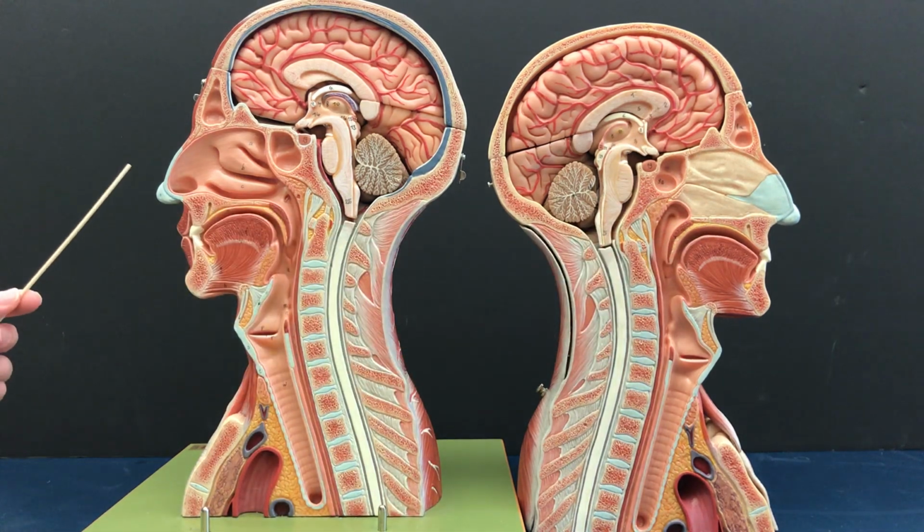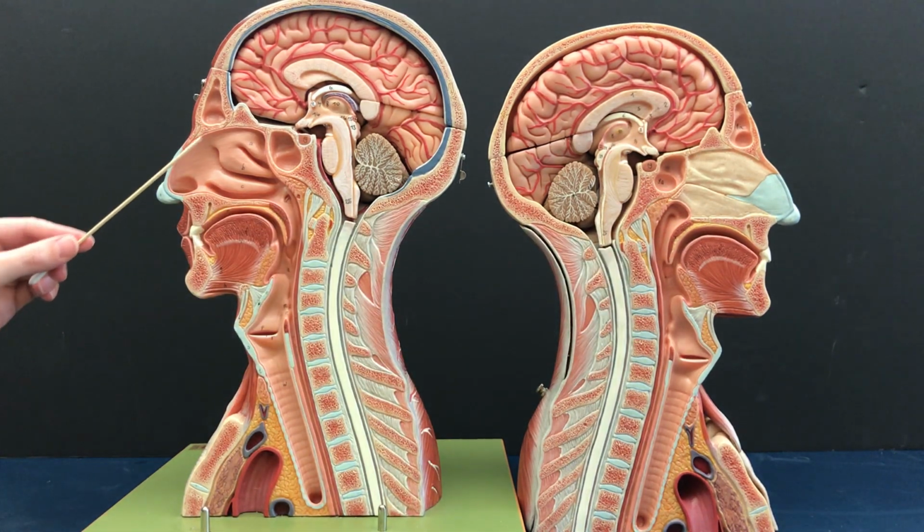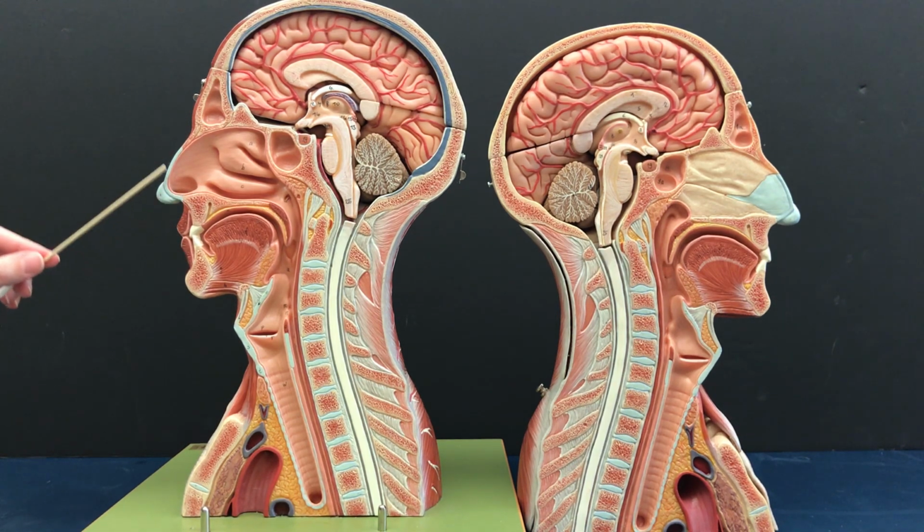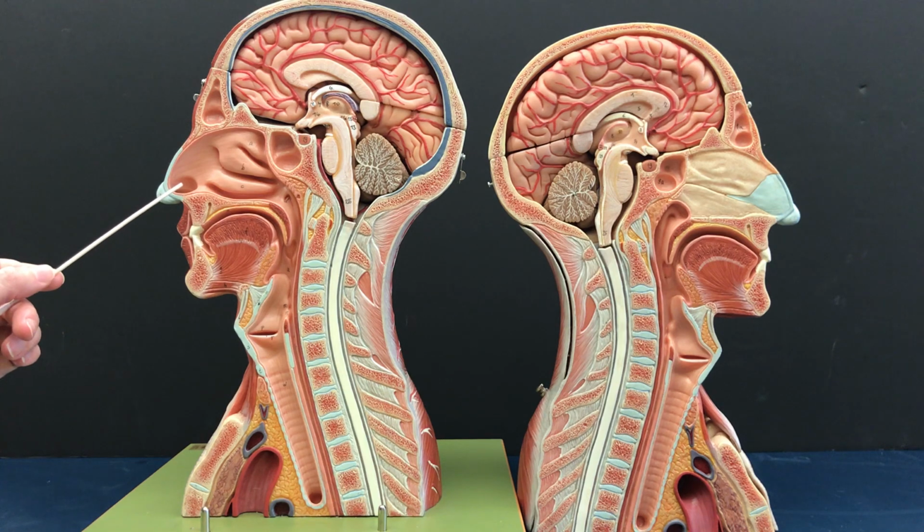Let's come over here. And over here on this sagittal section, they've removed the nasal septum area, but you can still see the blue coloration for the cartilage. If we start to move inside of the nasal cavity, the opening or the nostril is called the external nares area, or external nares because we have both right and left. And then you're into the nasal cavity.